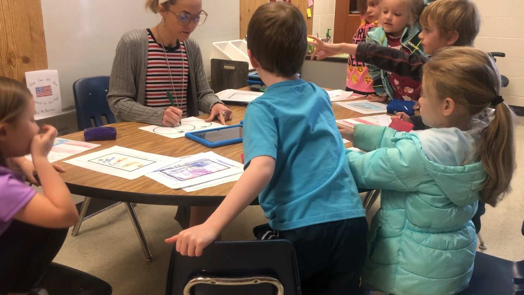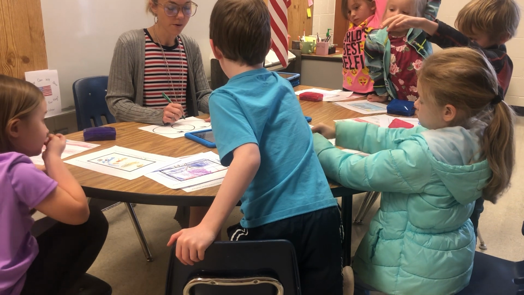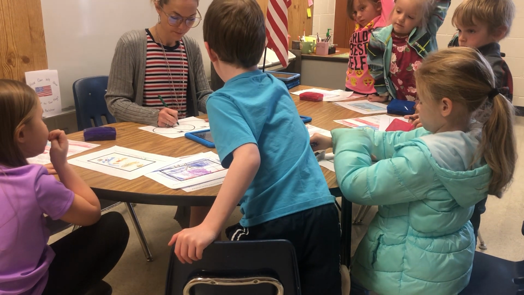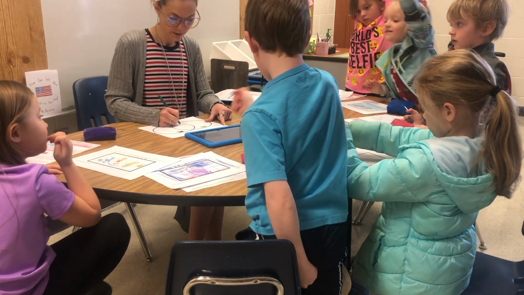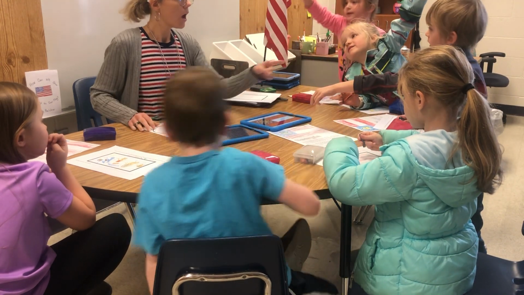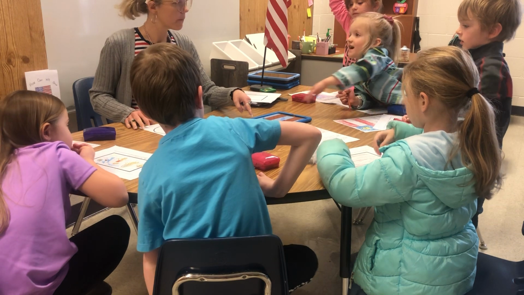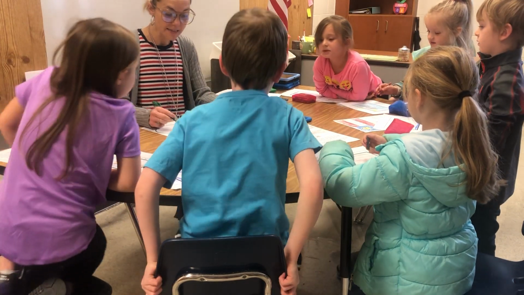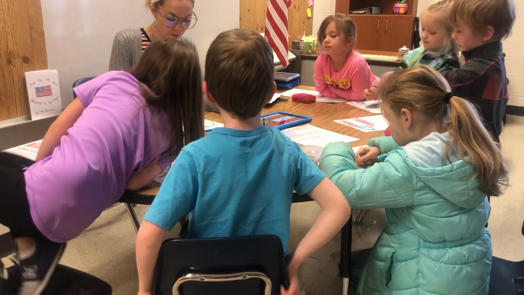Two red stripes and one white stripe, and there's 7 red stripes here. I know something. Yes, we already said that, but you're absolutely correct. Oh, Philip said yellow. That's what I was going to say. So this one has yellow, and the other one does not.